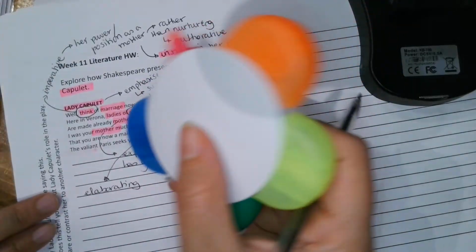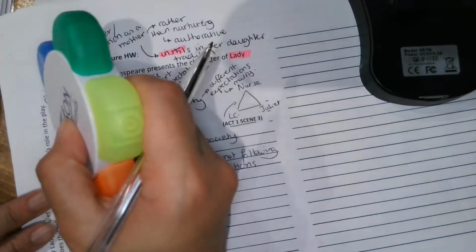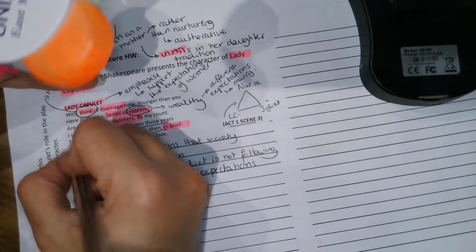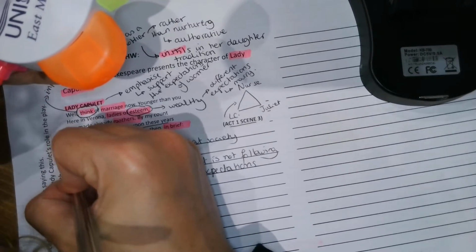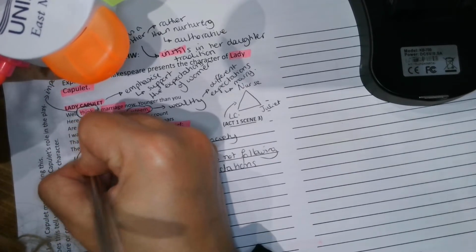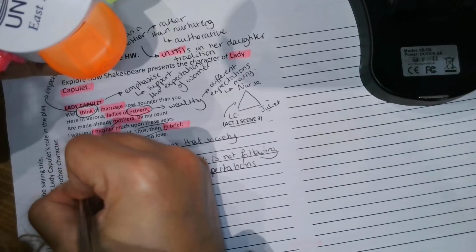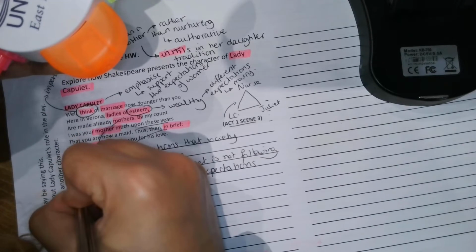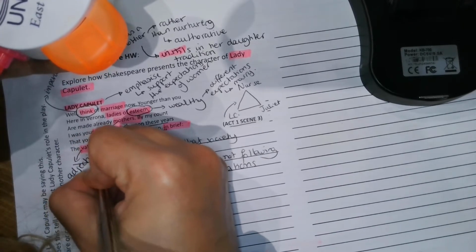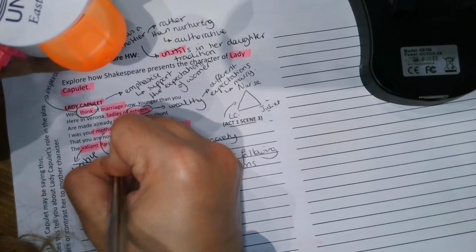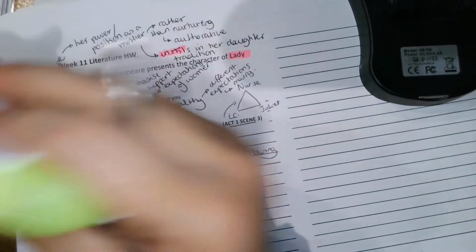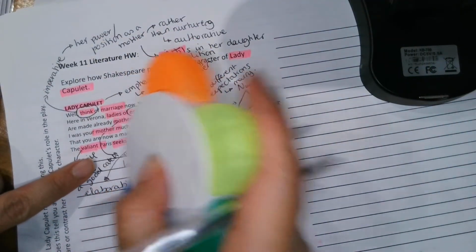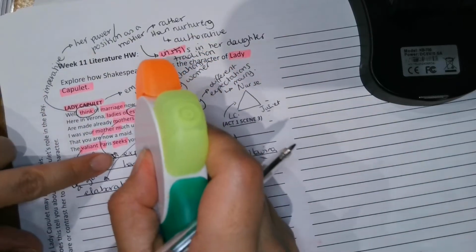And she says this when she says "the valiant Paris." So look at that adjective that she uses to describe Paris. Adjective here, suggesting that he is a good catch. "Seeks you," like he's seeking, he's looking for his love.